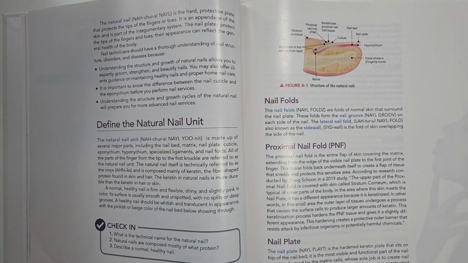Proximal nail fold, PNF. The proximal nail fold is the entire flap of skin covering the matrix, extending from the edge of the visible nail plate to the first joint of the finger. This tissue folds back underneath itself to create a flap of tissue that shields and protects this sensitive area.